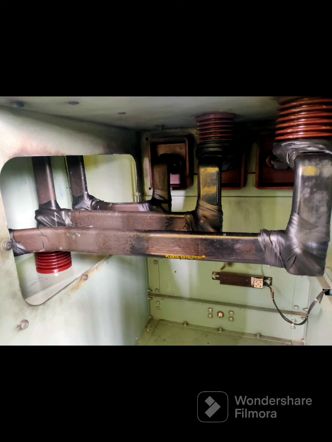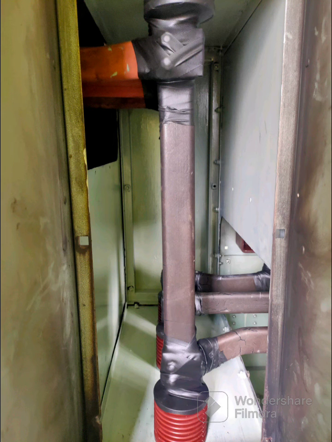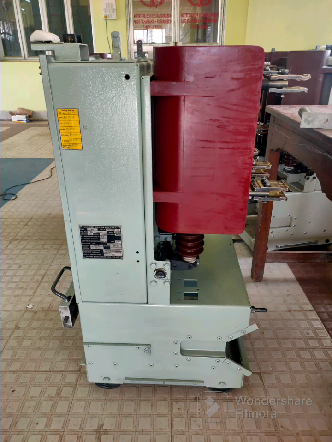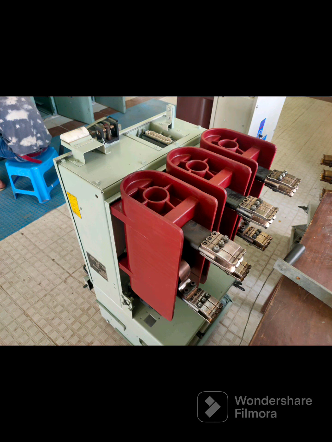The retrofitting of the insulation tape has been fitted on the junction points of the bus bars and also on the BPI. And this is the retrofitted circuit breaker, and the painting of the circuit breaker, the affected circuit breaker you have seen.